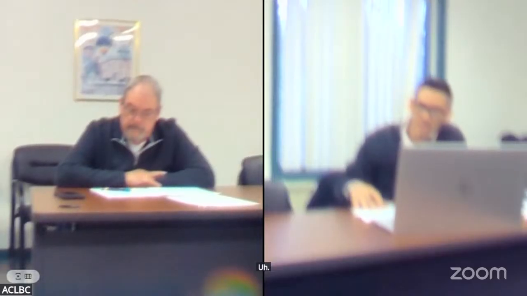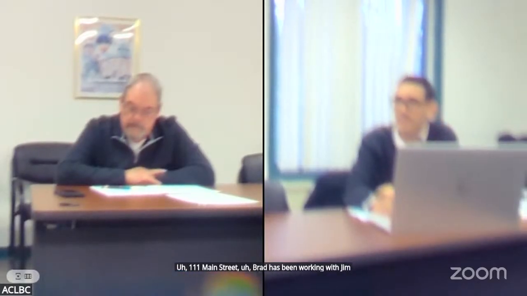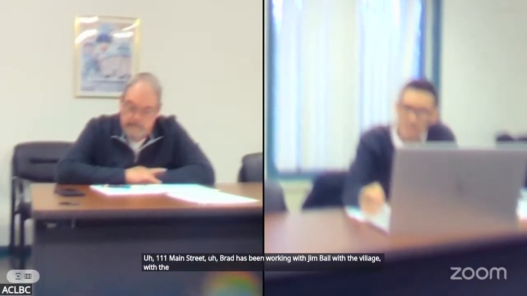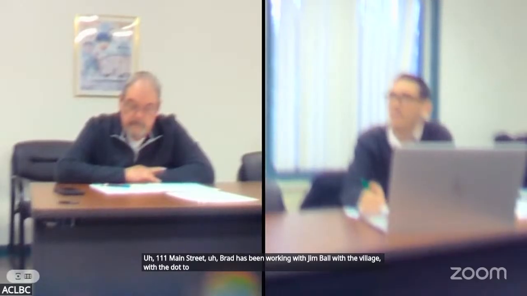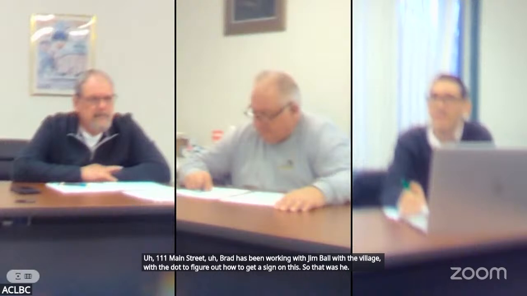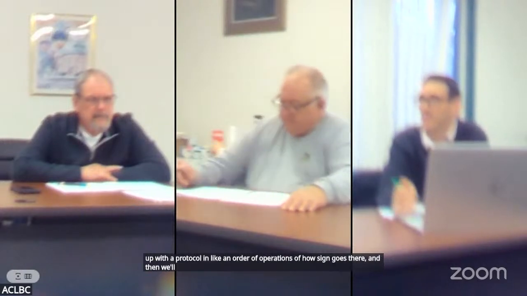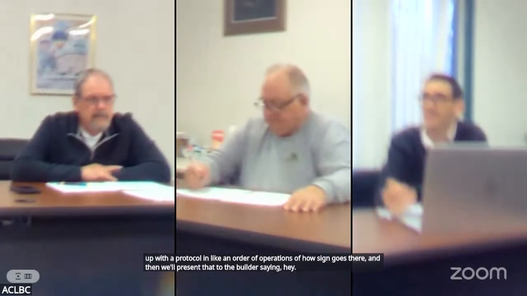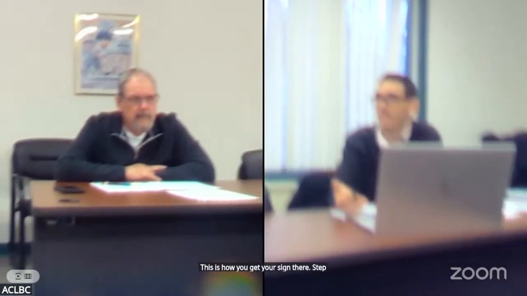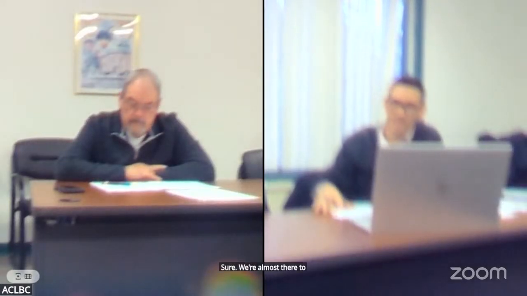111 Main Street, Brad has been working with Jim Ball, with the village, with the DOT, to figure out how to get a sign on that. Now he's going to come up with a protocol and an order of operations of how a sign goes there, and then we'll present that to the village, saying, hey, this is how you get your sign there. Step 1 would be take the property from us. So we're almost there to where I can go to a meeting and offer that to them.